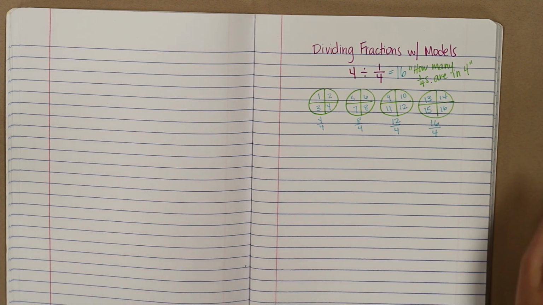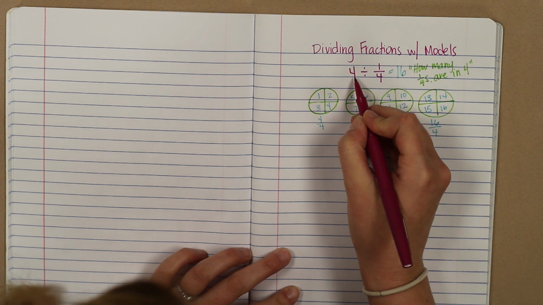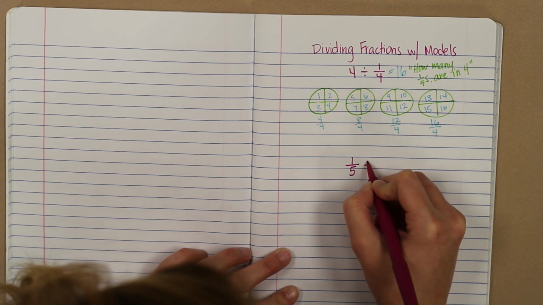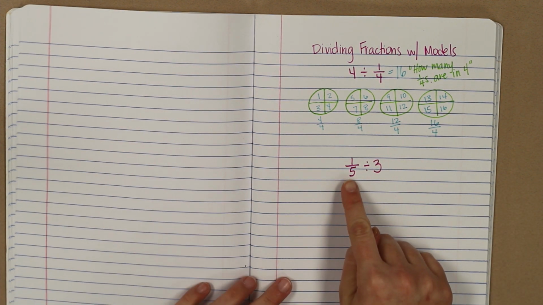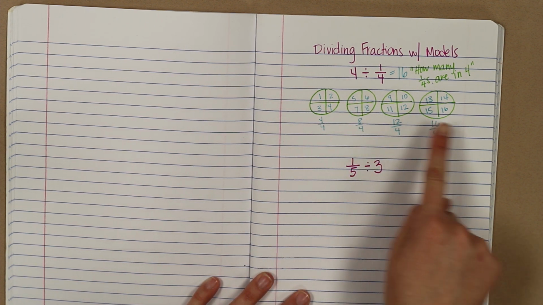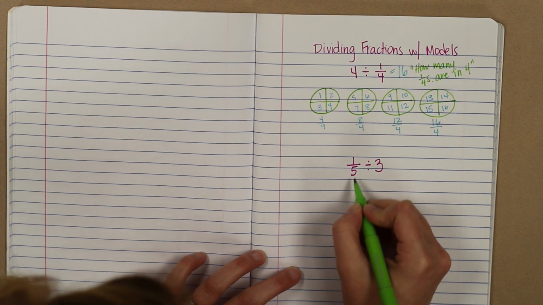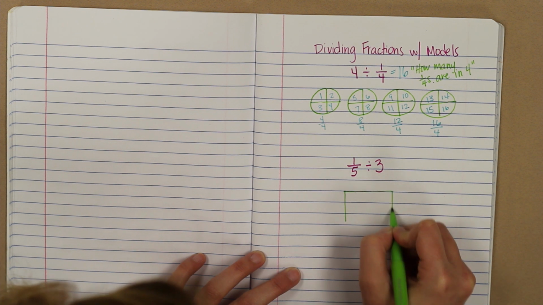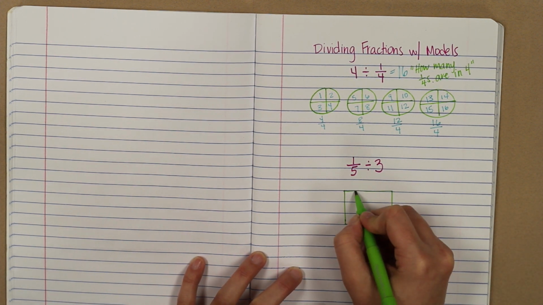Now, for the next problem, instead of having a whole number first, we're going to have the fraction first. So 1/5 divided by 3. So again, order is important here. So instead of drawing our wholes first, we're going to start with drawing our fraction. Since 1/5 is less than 1 whole, I have to start by showing what 1 whole looks like. And I'm going to split it into fifths.